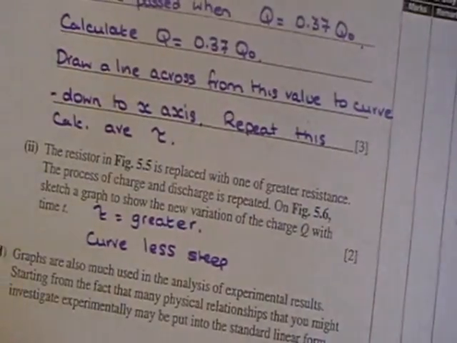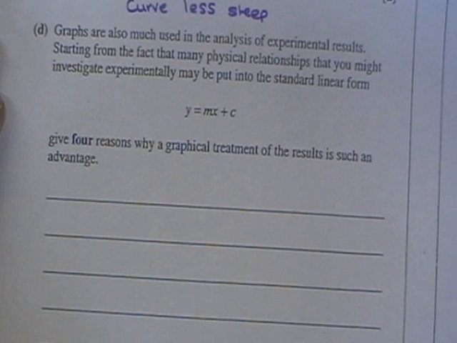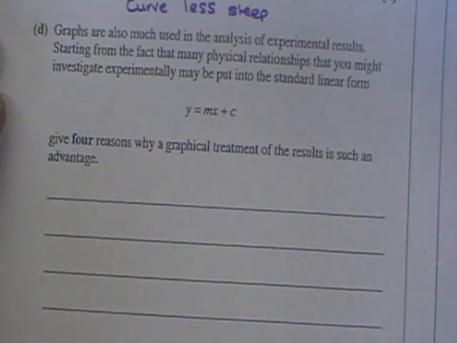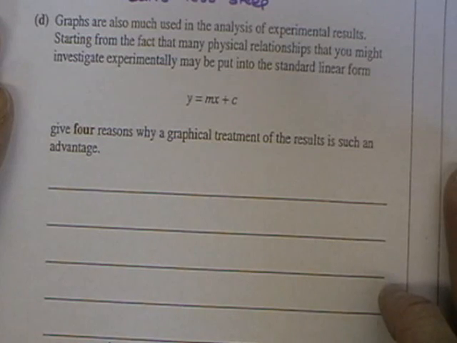Graphs are also much used in the analysis of experimental results. Starting from the fact that many principal relationships that you might investigate experimentally may be put into the standard form y equals mx plus c, give 4 reasons why a graphical treatment of results is such an advantage.